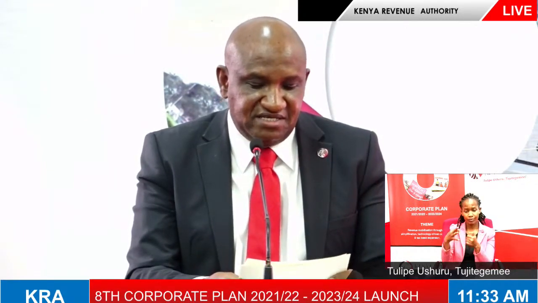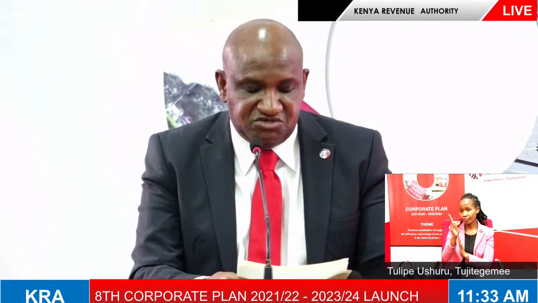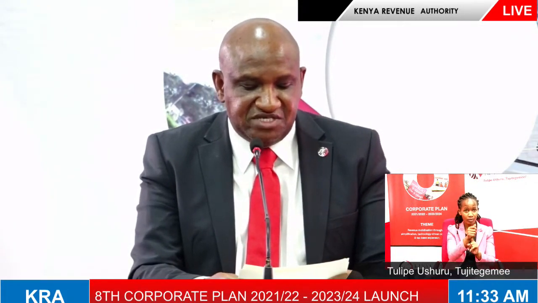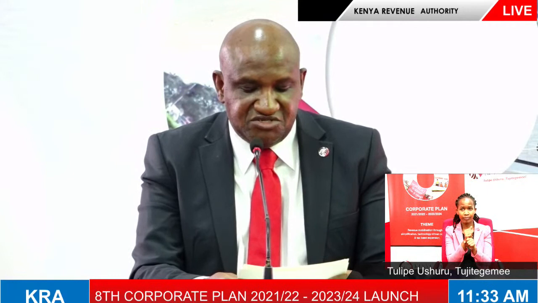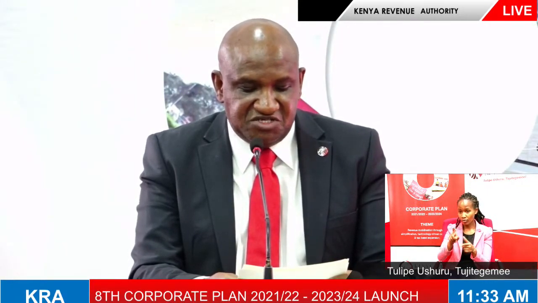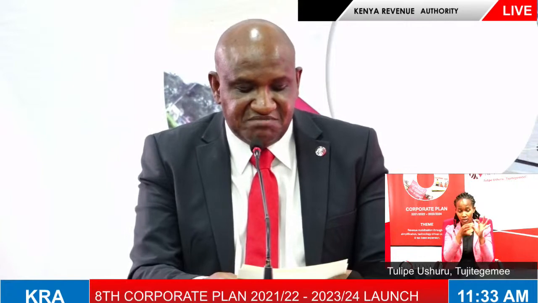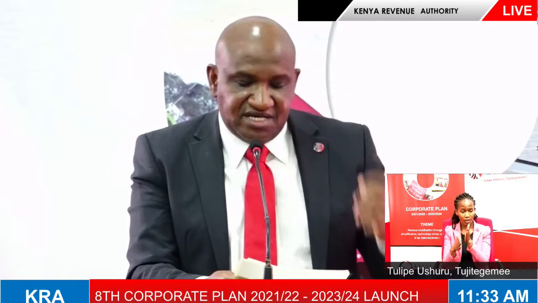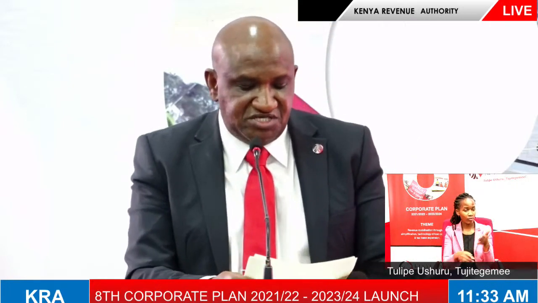The 8th Corporate Plan was developed with deep appreciation of this operating environment. The achievement of the 8th Corporate Plan deliverables will be supported by 6 thrusts: revenue mobilization, tax base expansion, simplification of the tax regime, application of cutting-edge technology, performance-oriented and ethical organizational culture, and strategic partnerships to bolster compliance. Over the 8th plan period, KRA is expected to collect 6.8 trillion and sustain an annual average growth of 16.9%.